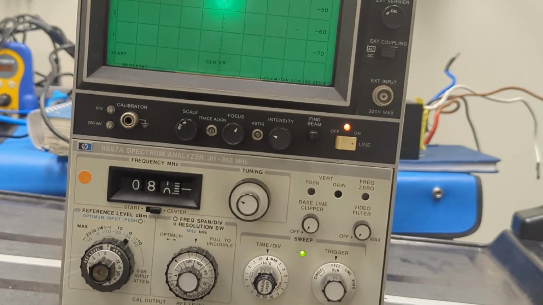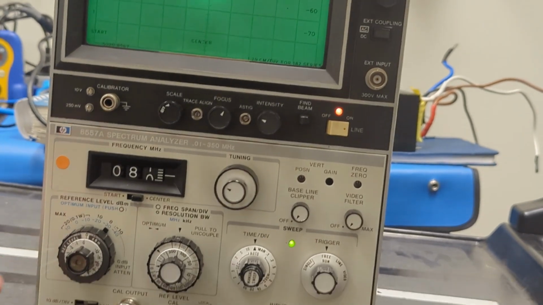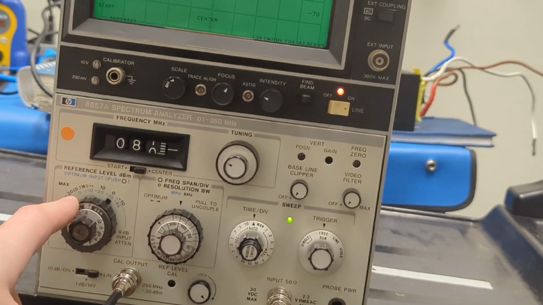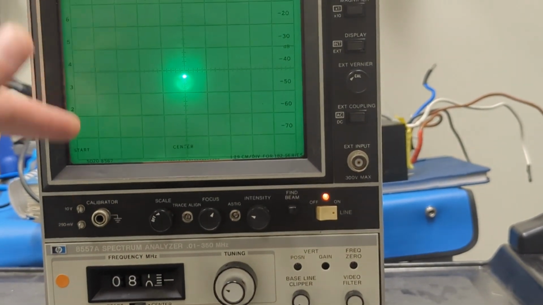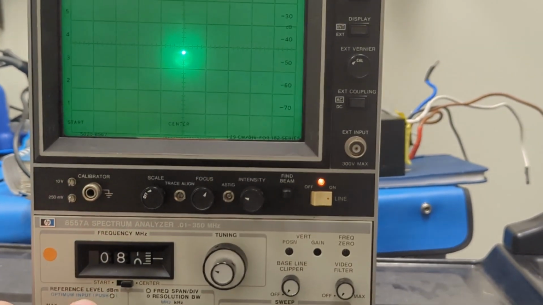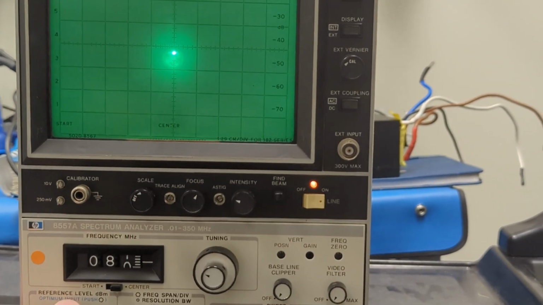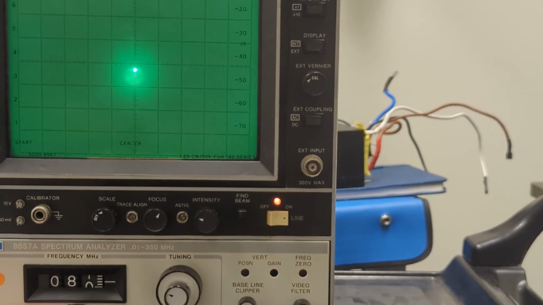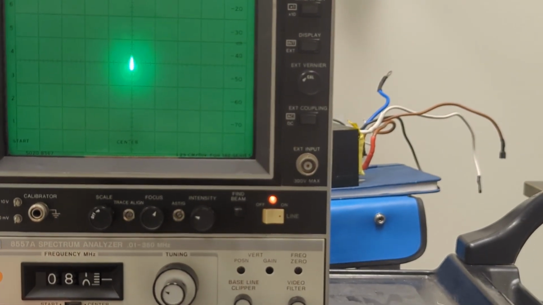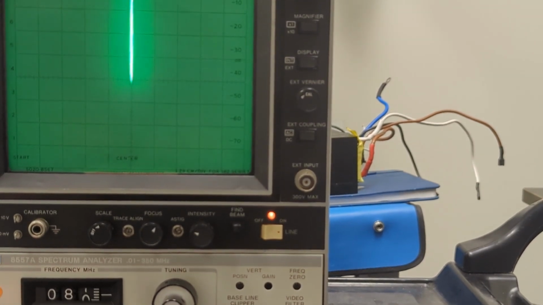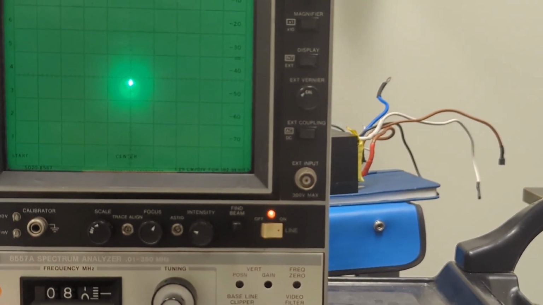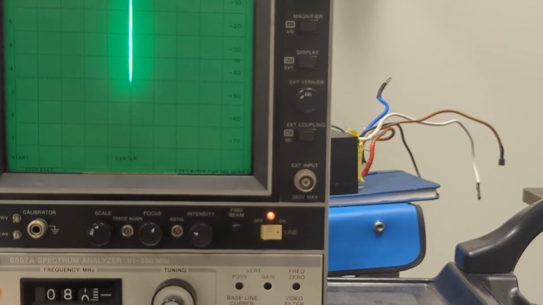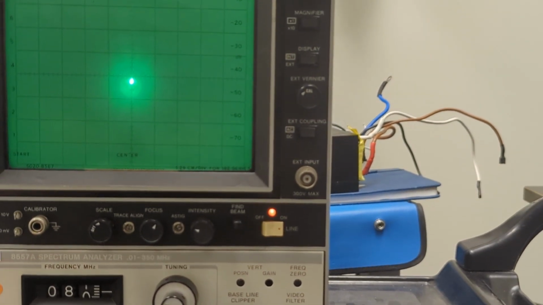So yeah. And then here you have your reference level. That's basically where you're setting the trace in the y-axis. And it does respond to these adjustments, the trace. Well, it was earlier. Yeah, see, there you go. So as I adjust the reference level, you can see changes occurring to the trace in the y-axis. So there's some things working there.